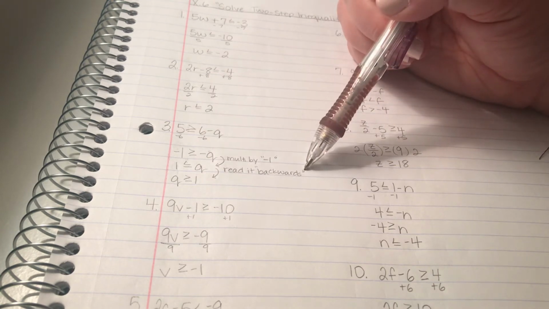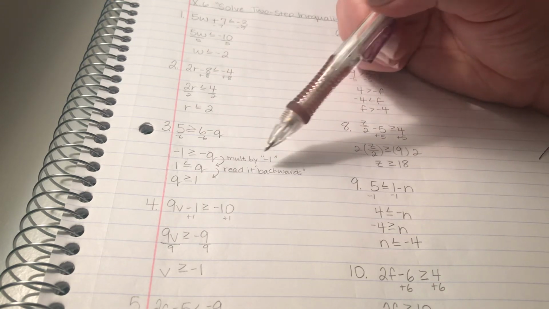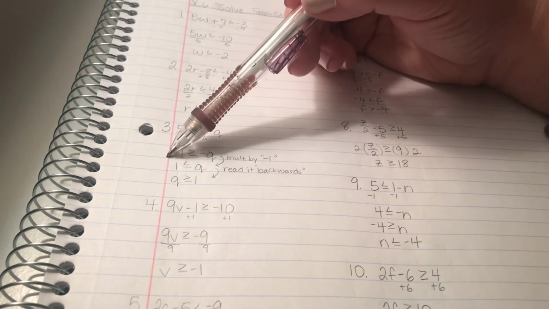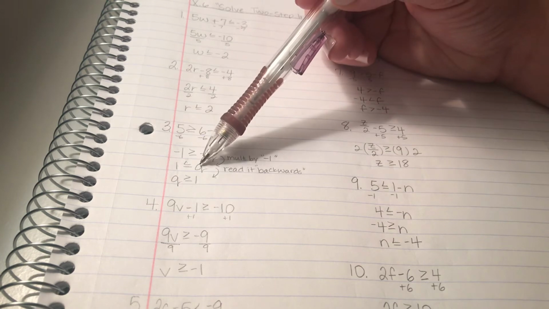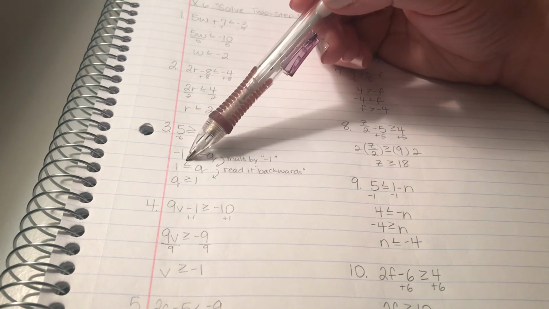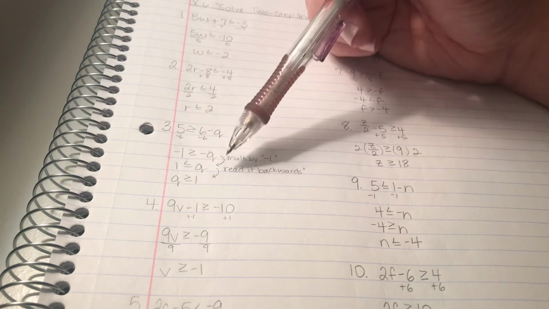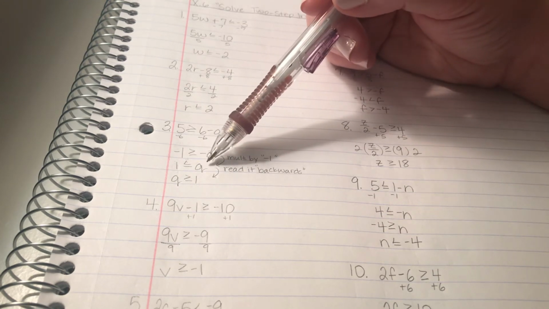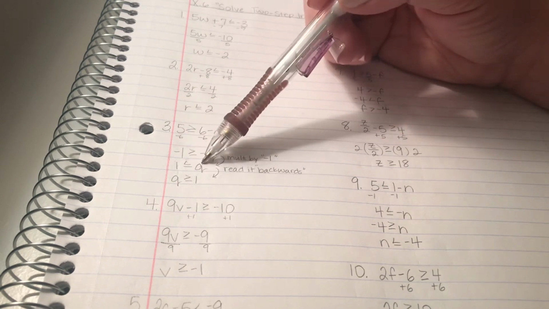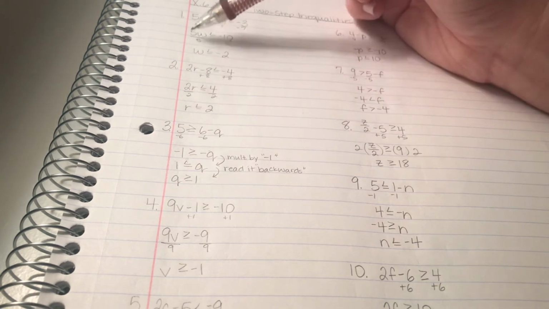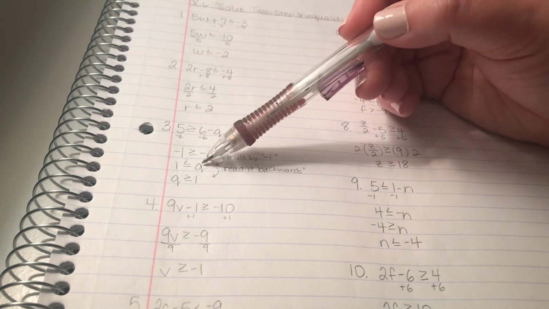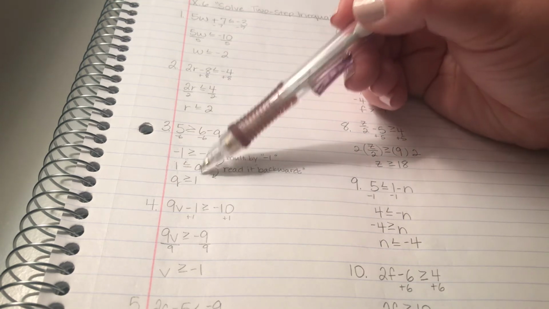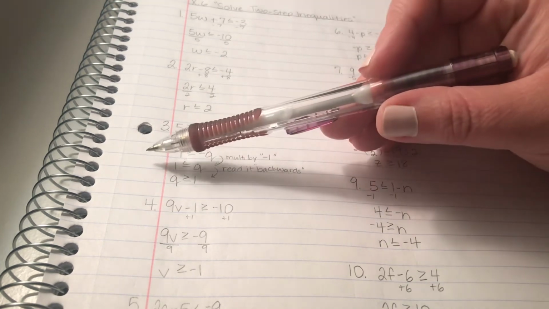Now, I was telling you in the last lesson to read it backwards. That's how I think of it. So if I read it right to left instead of left to right, I would read it as q is greater than or equal to 1. So this isn't technically a third step, because you could get your answer from here just by reading it backwards. But if you want to rewrite it in the form that we've been using with the variable on the left, you would read it backwards and then copy that down. So q is greater than or equal to 1, because we read it from this side to that side.